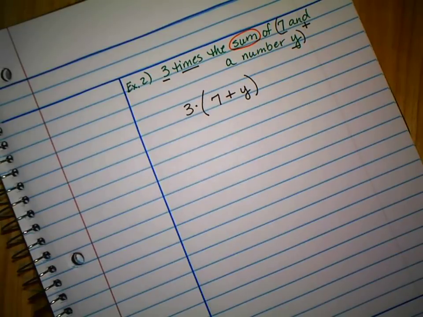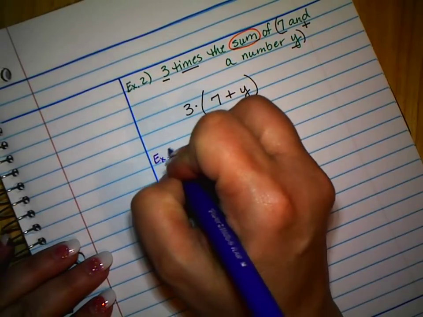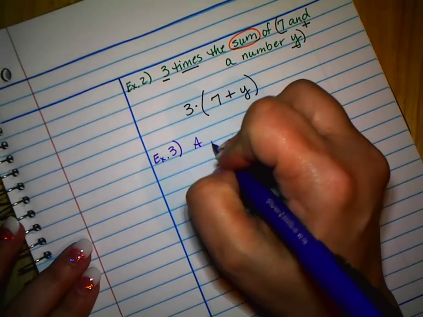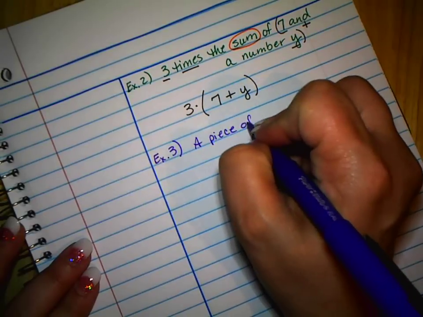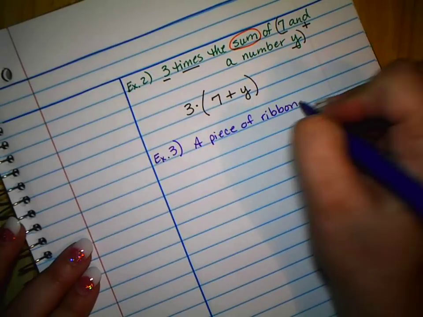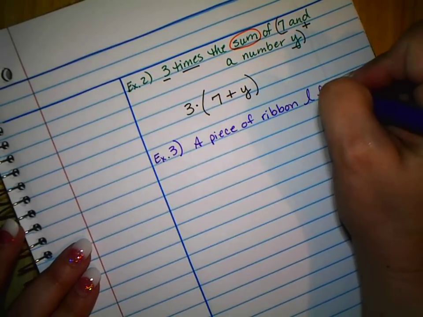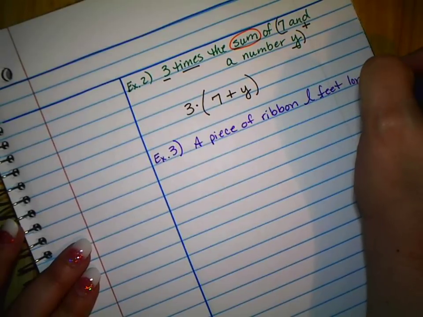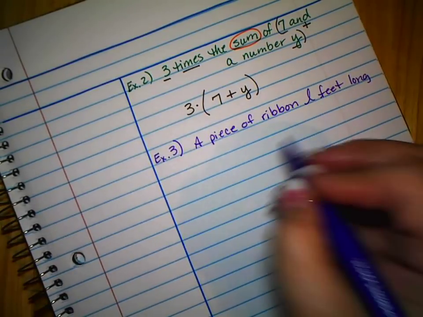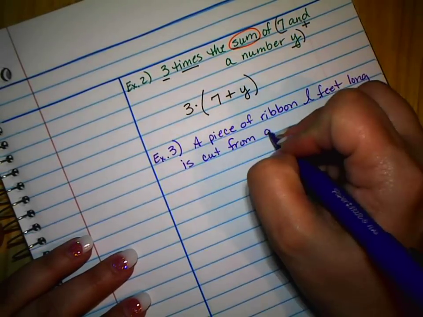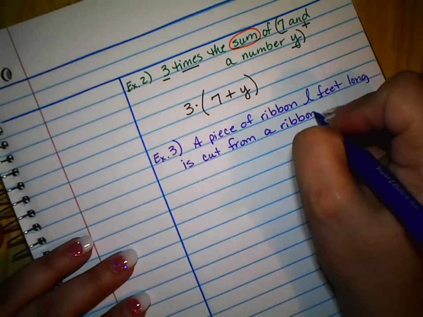For instance, example 3. A piece of ribbon L feet long is cut from a ribbon eight feet long.